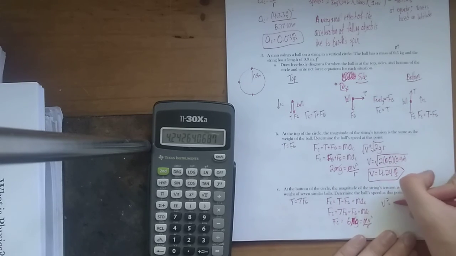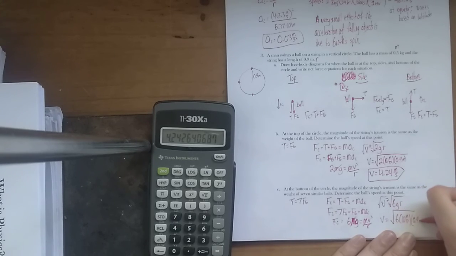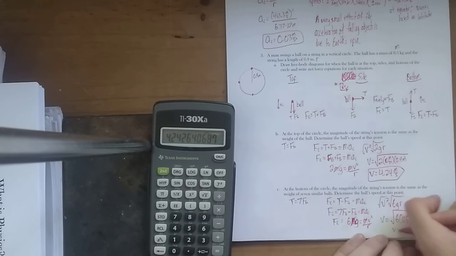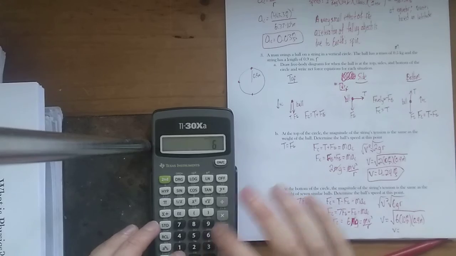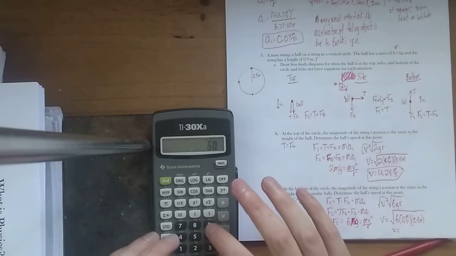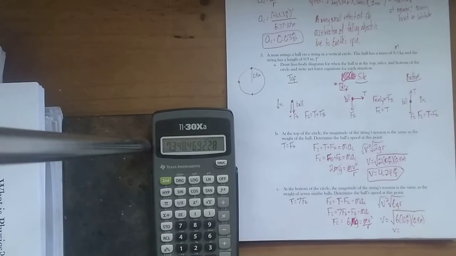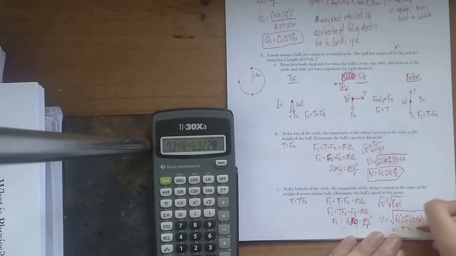V squared equals 6gr, square root of both sides. V equals the square root of 6 times g, which is 10 meters per second squared, times r, which is 0.9 meters. Now, we get 7.35 meters per second.